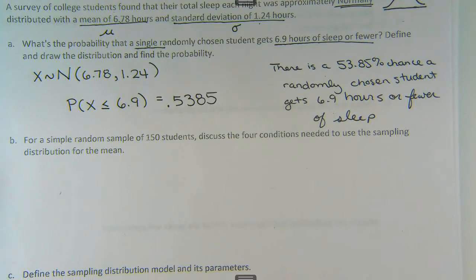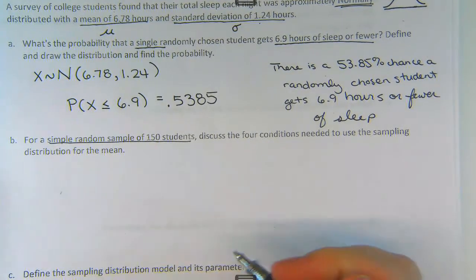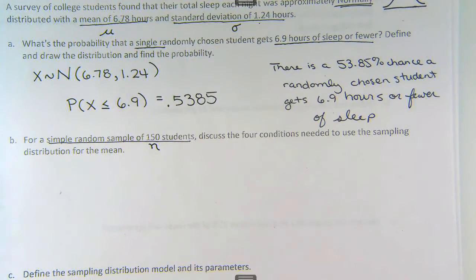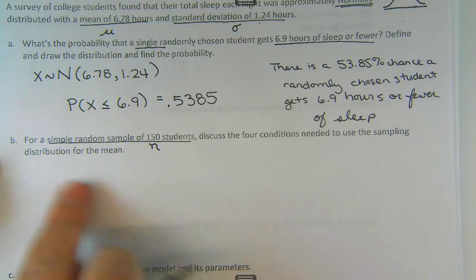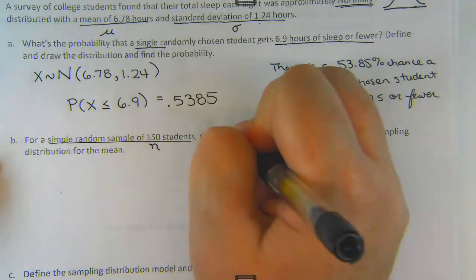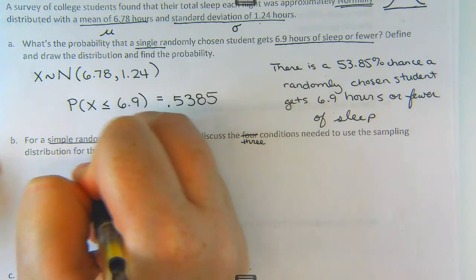But now as we go to part B, we have a simple random sample of 150 students. So what we get out of this is a sample size. They're telling us we're taking a random sample, and what we want to do right here is just talk about the conditions, which actually we don't have 4, we have 3 conditions. So let's start with the independence condition.